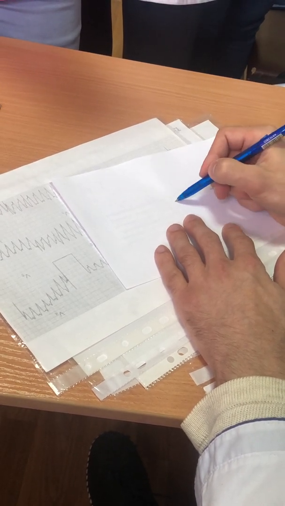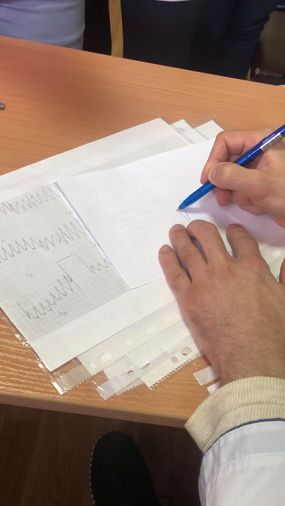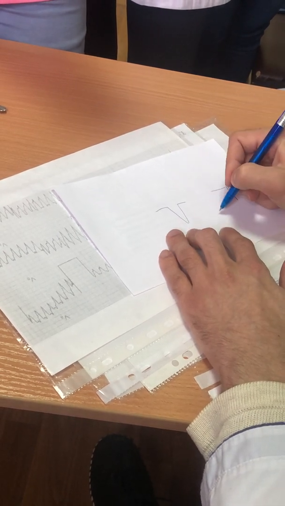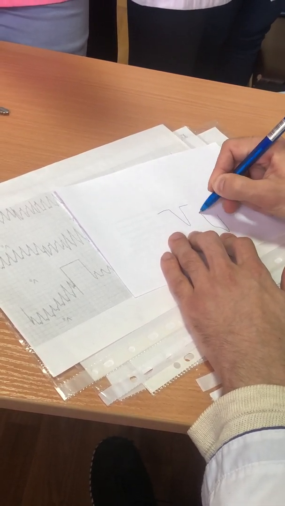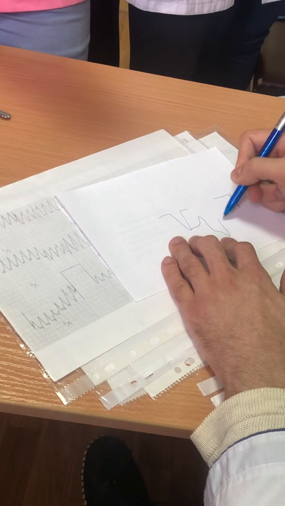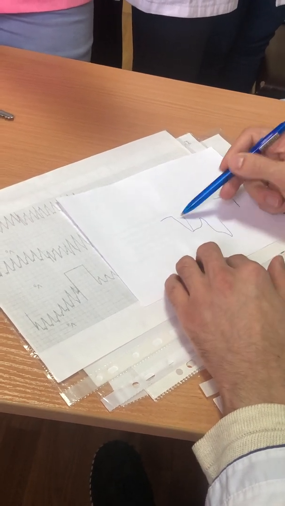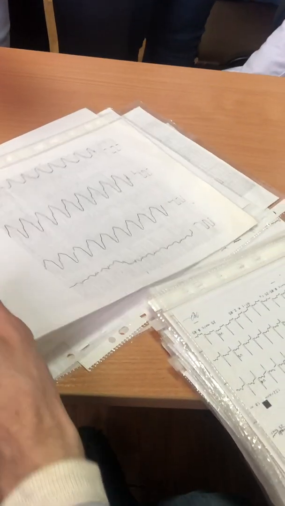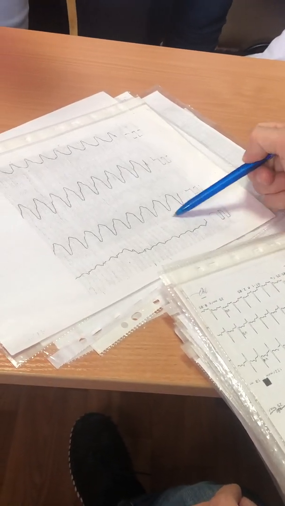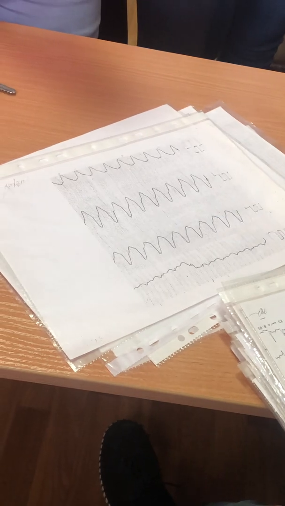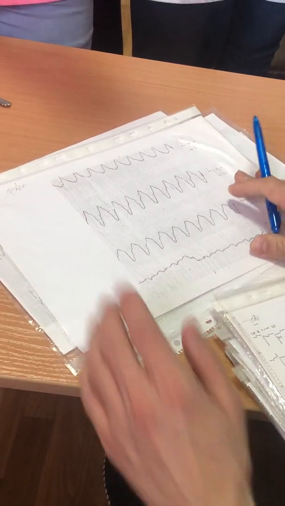In case of ventricular changes, you will see wide or deformed QRS complex. This ventricular changes, this one supraventricular changes. Regular rhythm and wide deformed complex, ventricular tachycardia.